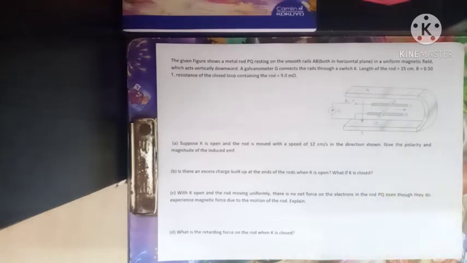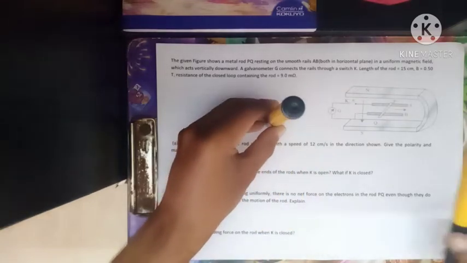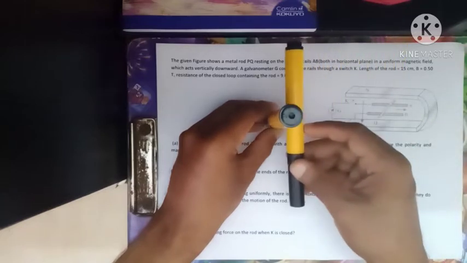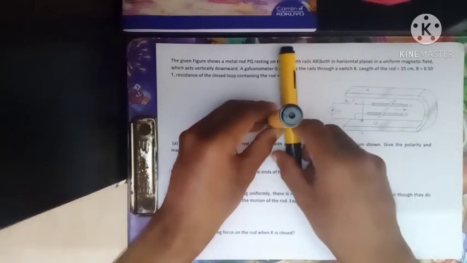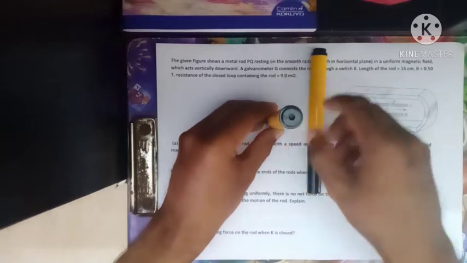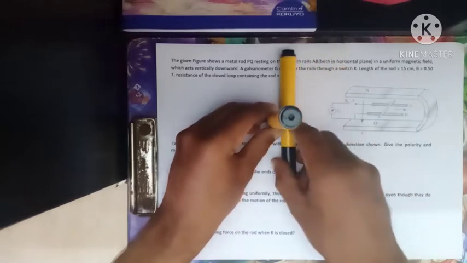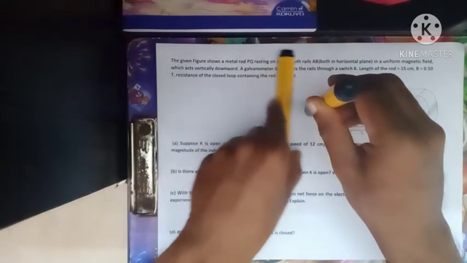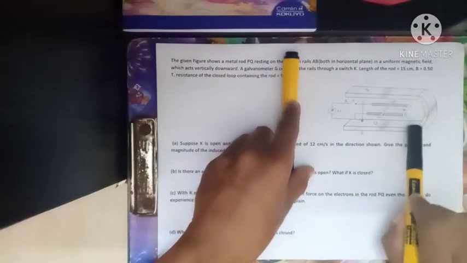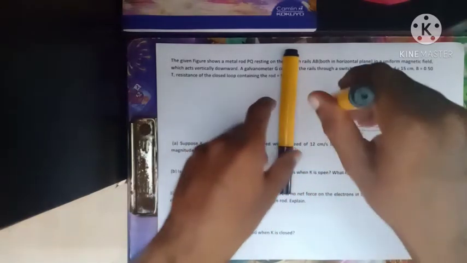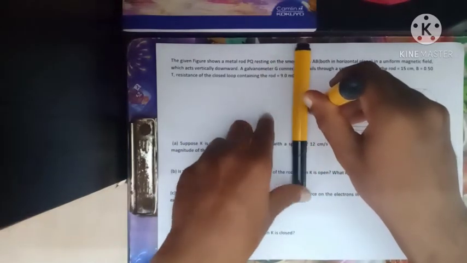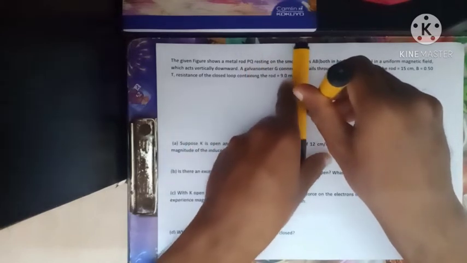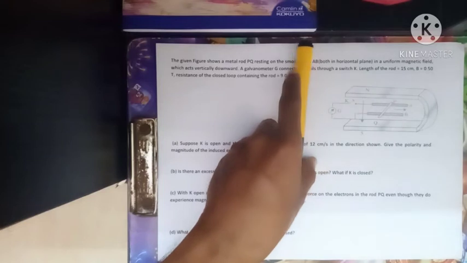I'll give you an example. We have the magnetic field like this, and this is the conductor PQ. It moves in this direction, on the rail. Say it is moving like this. But we have the magnetic field vertically down. So what happens? It will cut the magnetic field. Magnetic field exists in this region. So when the conductor moves, it cuts the magnetic flux. Magnetic field is vertically downward, and the conductor is moving horizontally. So the conductor is placed horizontally.